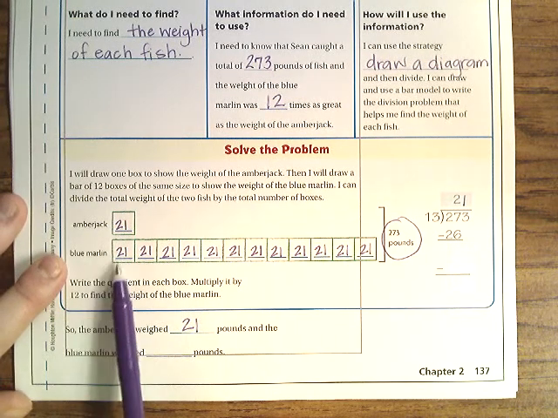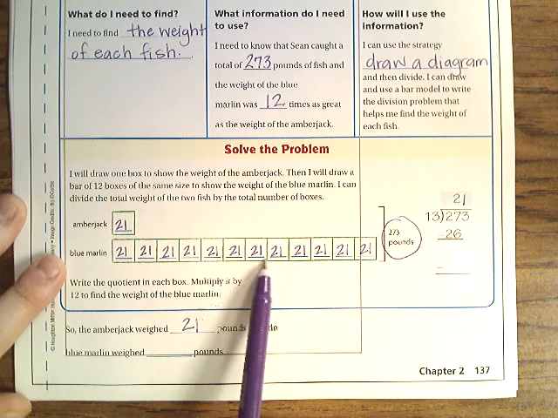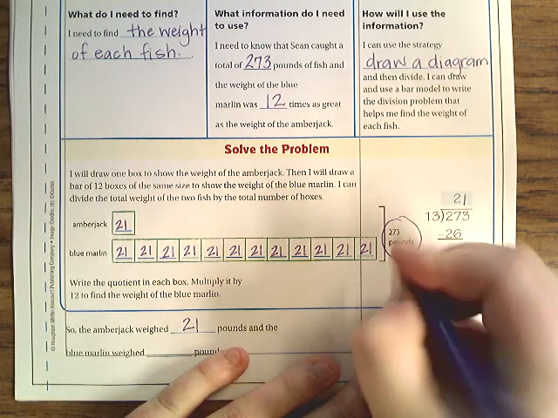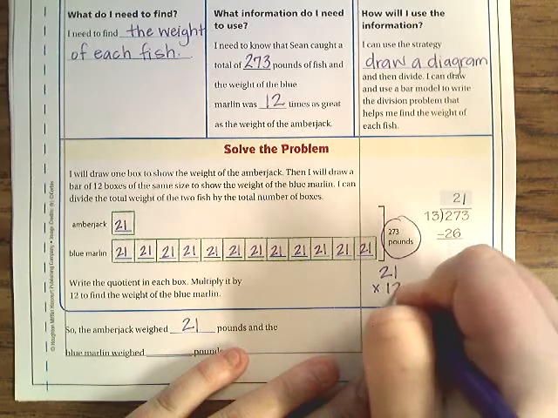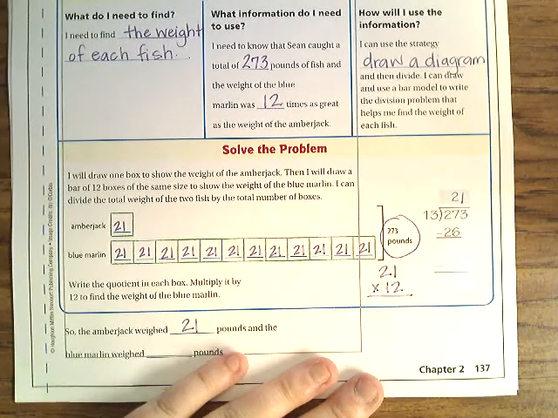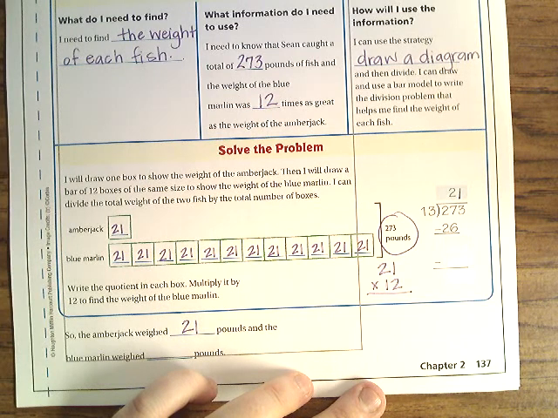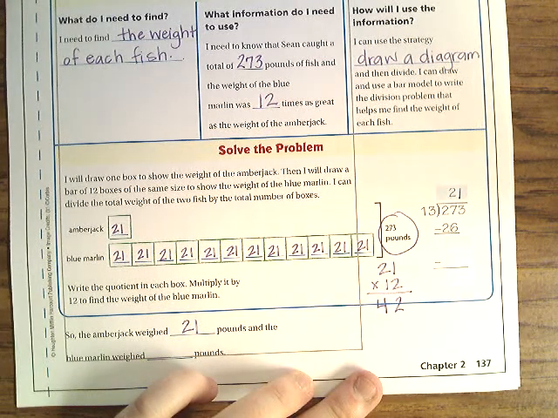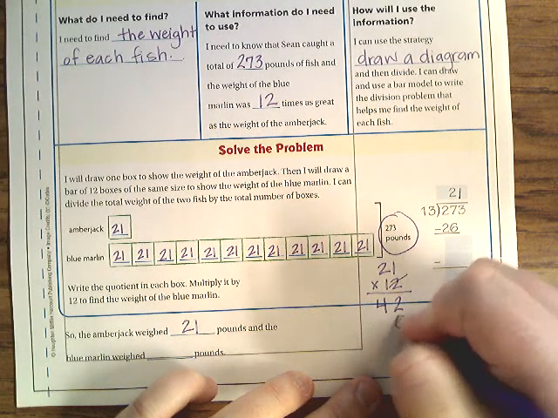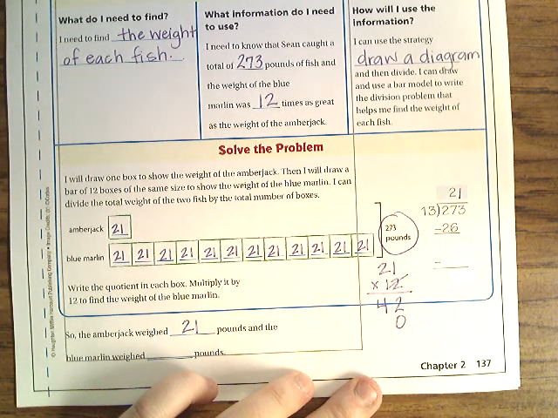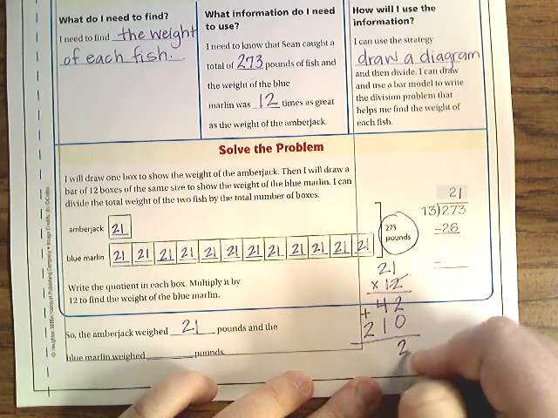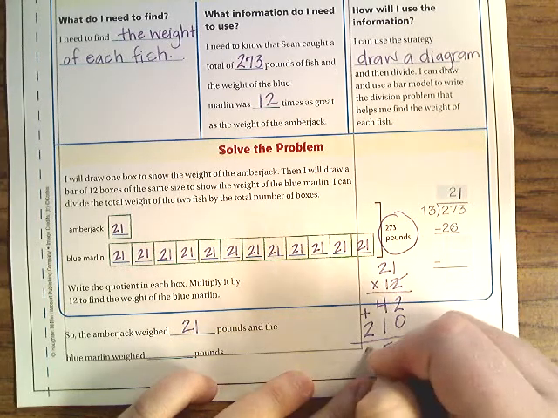For the blue marlin, we have to take 21 and multiply it by 12 because there are 12 boxes. Okay? So let's do that off to the side over here. 21 times 12. Okay? And I stack them because I can't do 21 times 12 in my head. Okay? 2 times 1 is 2. 2 times 2 is 4. Okay? Cross out what we've already used. We're not working in the ones place, so we have to add a 0 as a placeholder. 1 times 1 is 1. 1 times 2 is 2. And we add them together. 2. 4 plus 1 is 5. 2 plus 0 is 2.